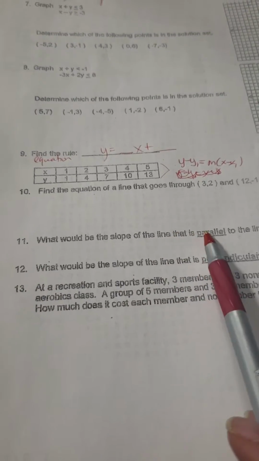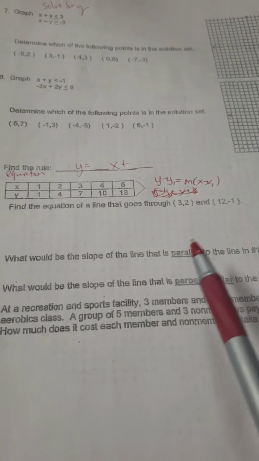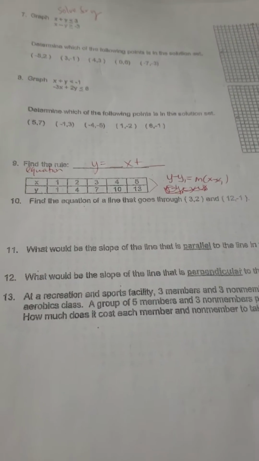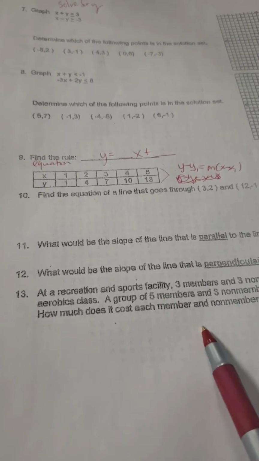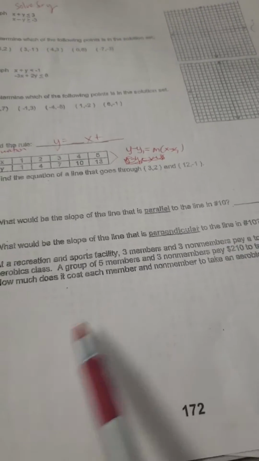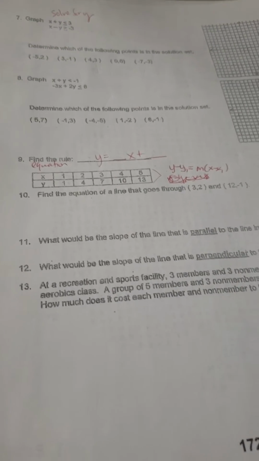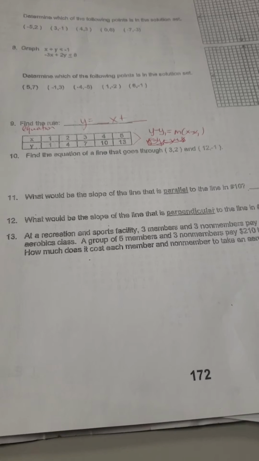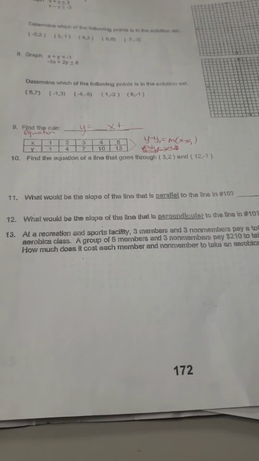This one is just a review. It asks you what would be the slope of a parallel line to this one. So you just review that part, go back. And then this is what we're doing recently, a system from word problems. So you write the system and you can use the calculator and type it in to find the answer, or you can do substitution if you're going to be doing it by hand. All right, that's our extra credit due Monday.